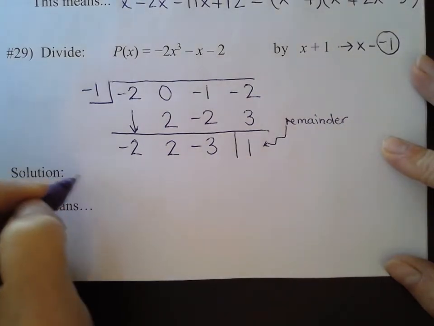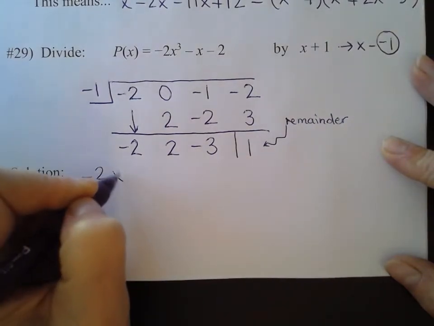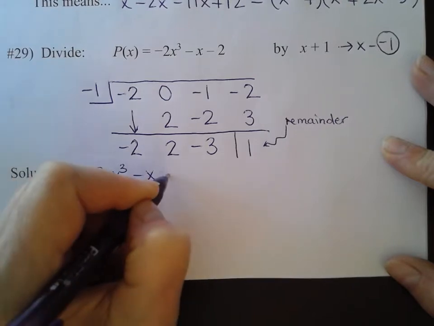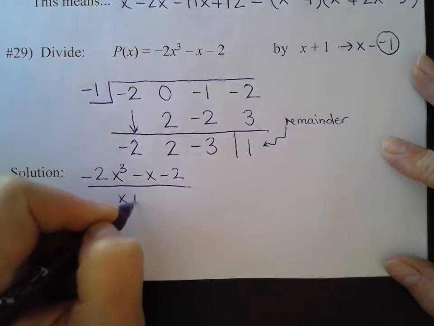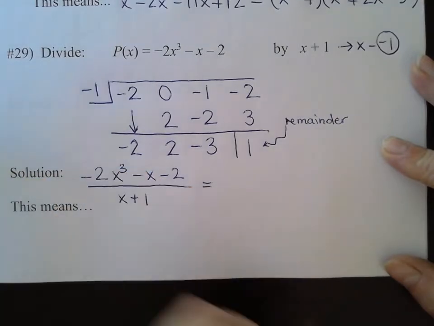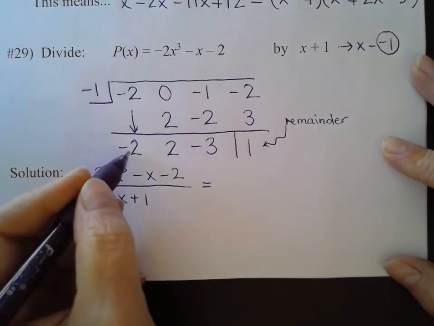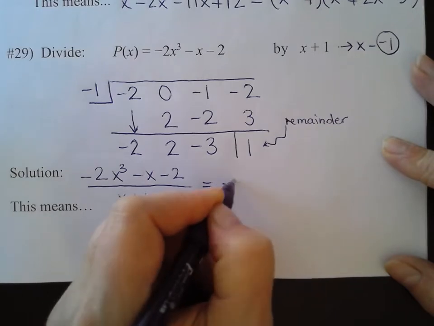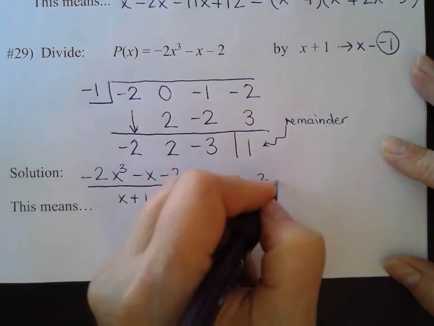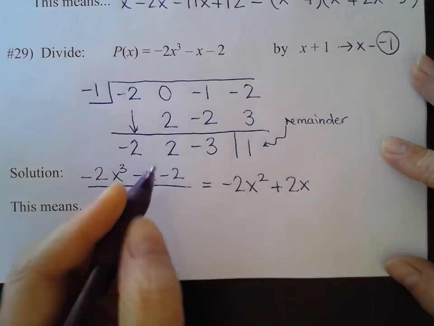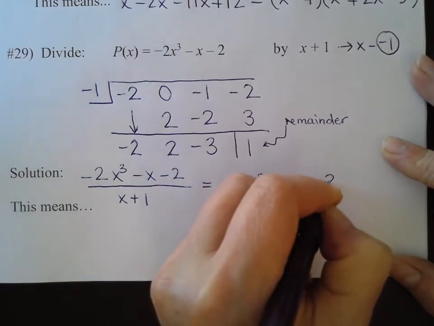Okay, so if we want to write that out, we took this polynomial and divided it by x plus 1, and this is what we got, -2x squared plus 2x minus 3.